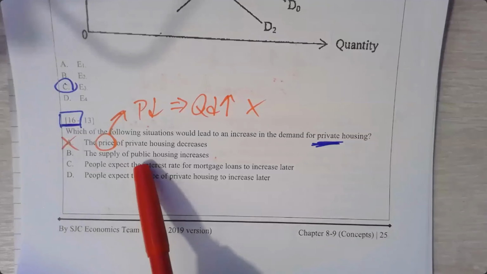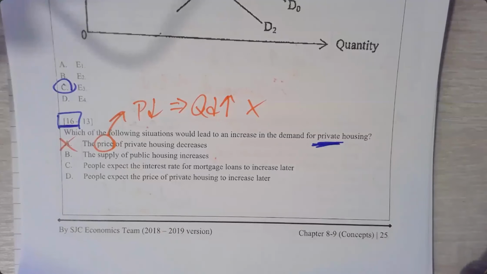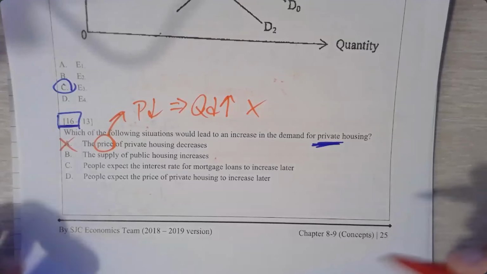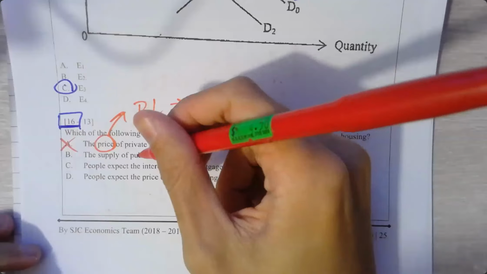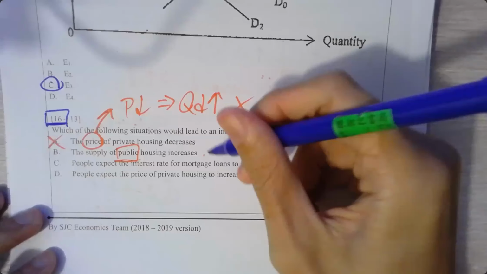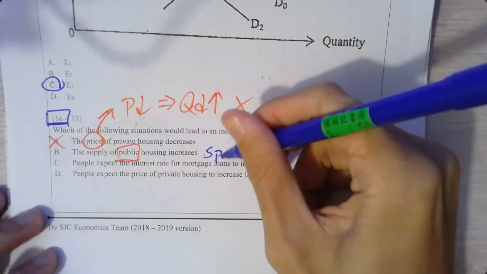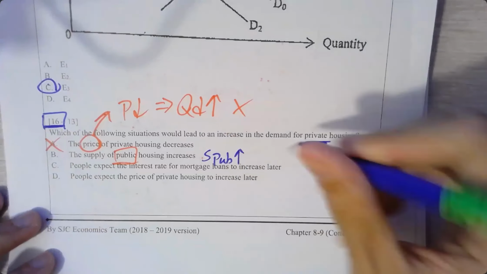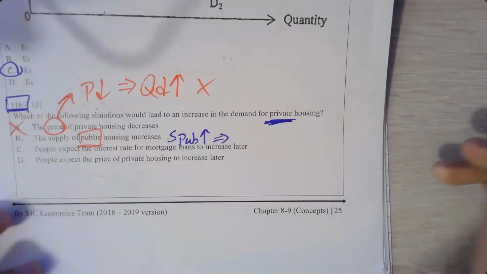The supply 唔係喎，咪先冷靜啲先。Supply of public housing，OK，哎呀，爭啲睇錯咗啊。睇咯喎，when supply of public housing increases。What happens?